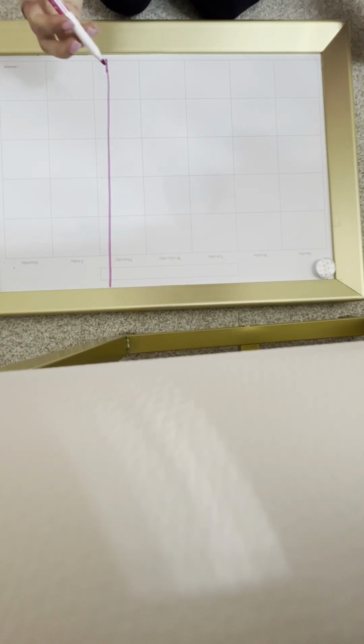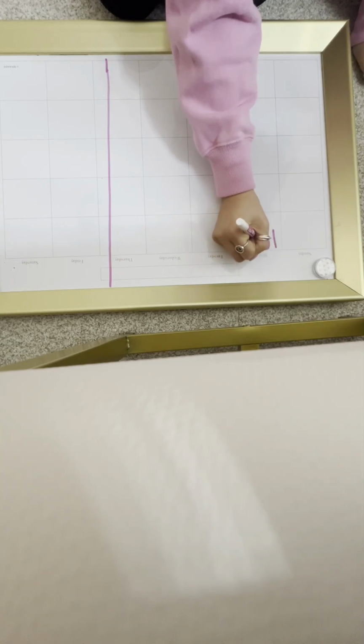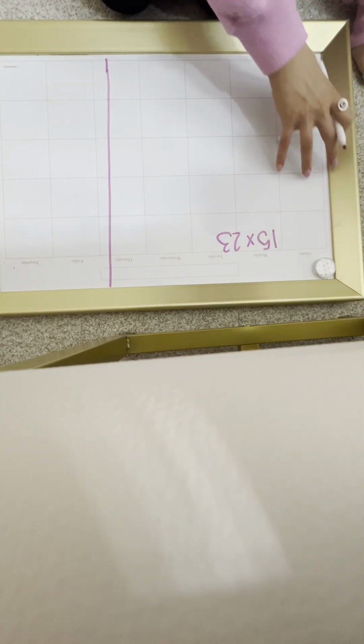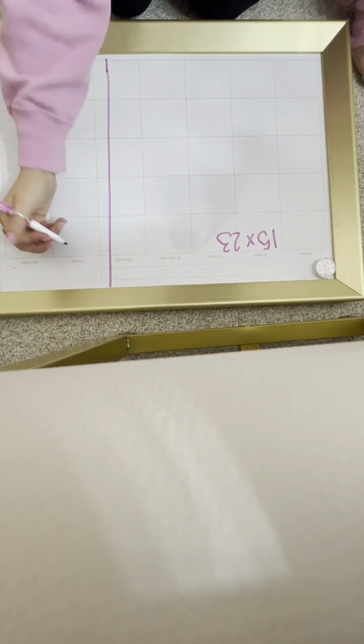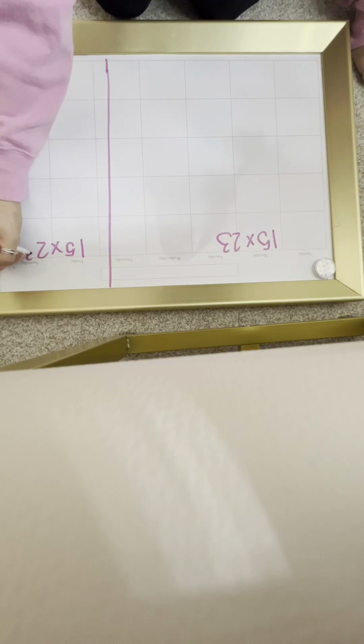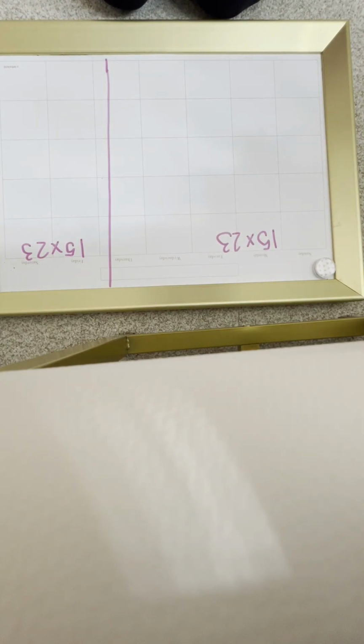Okay, mathematicians. So the question we're going to be working on today is 15 times 23. Here I'm going to be building, and on this side I'm going to be writing out the question for you so it's easier to see, and then we're going to visually represent it.